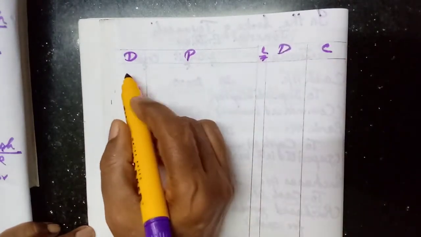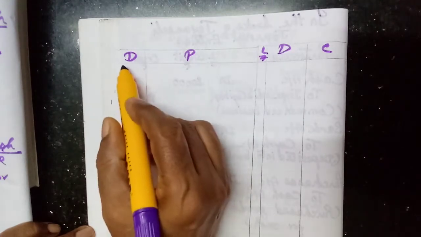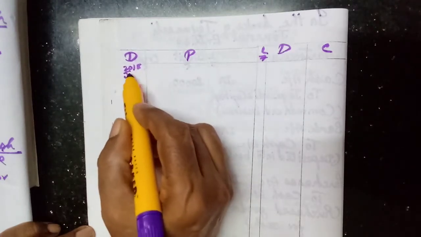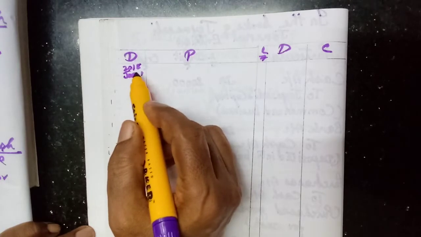Now I am not writing fully. Now in the page, 2018 Jan 1.